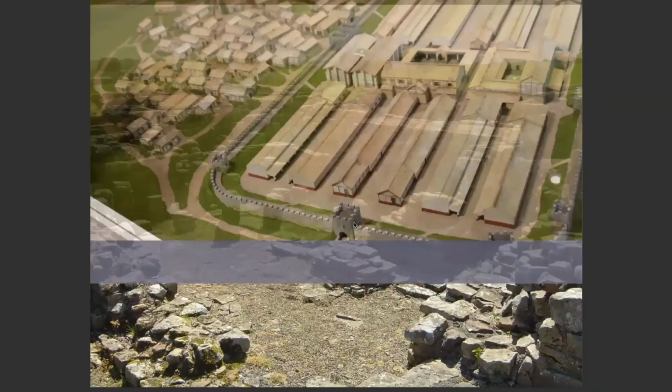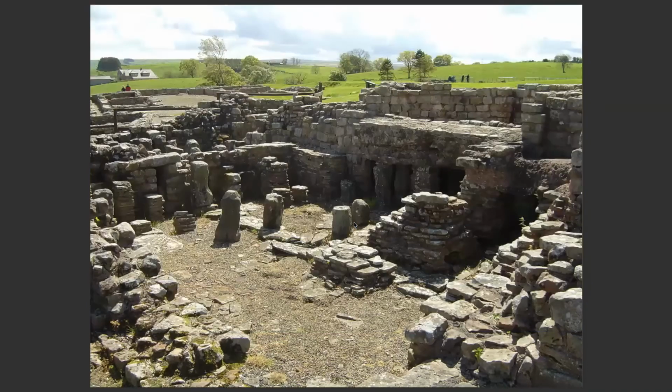This is actually the remnants of the bathhouse, because the Romans had a very long history of using bathhouses, kind of public places where people would go and take a bath.